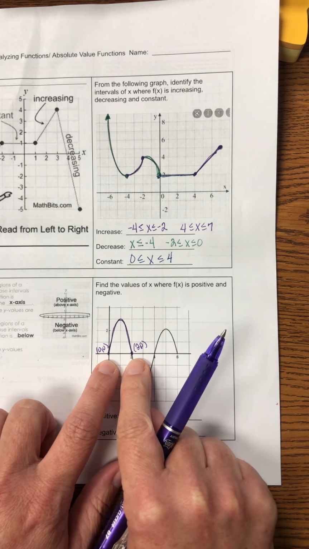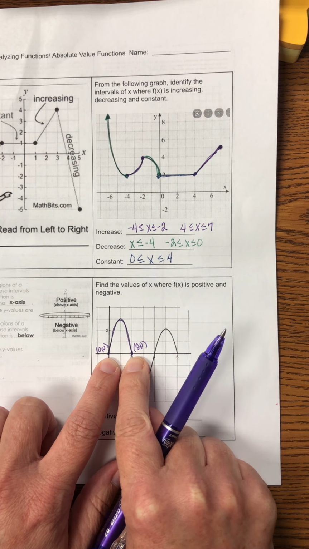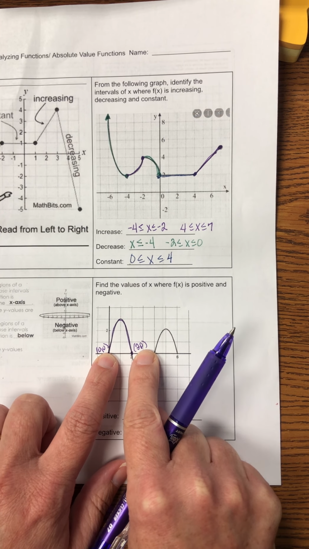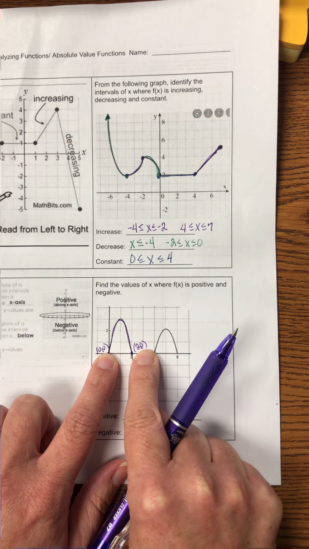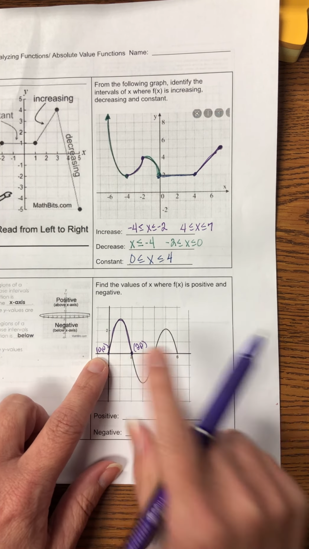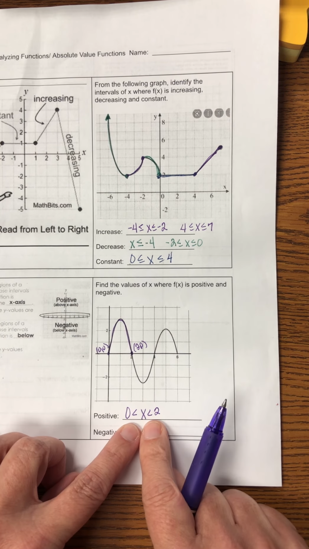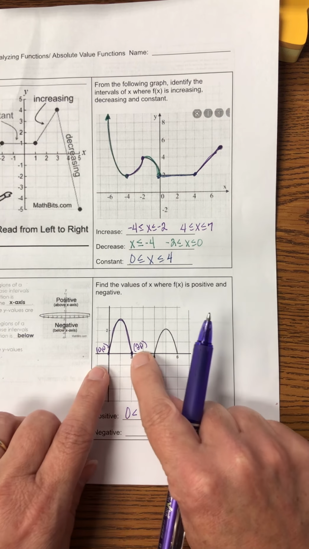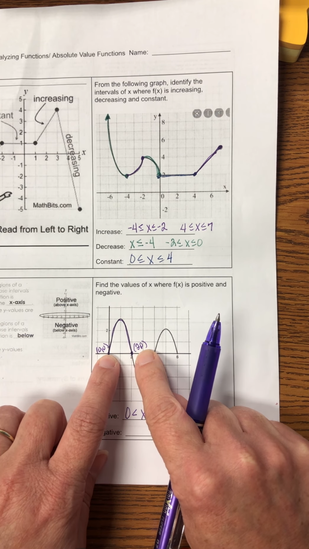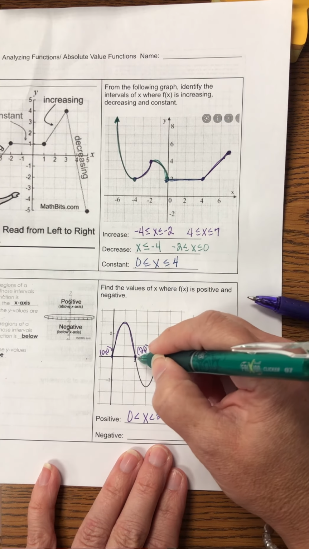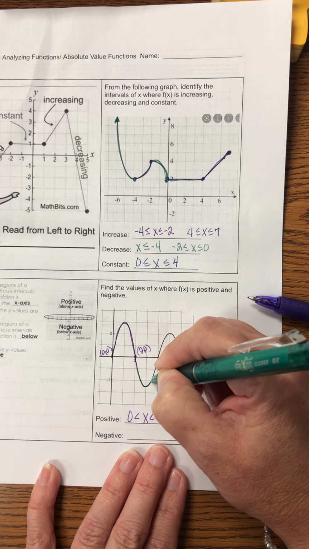Both of the y values here on these x-intercepts are 0. 0 is not positive or negative, so we can't include those values in our interval. So when I write that the positive interval is from 0 to 2, I don't include 0 and 2 with an equal sign, because at 0 and 2, y is 0. That's a neutral number.